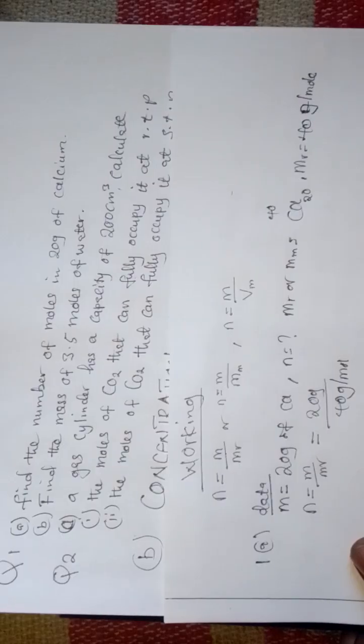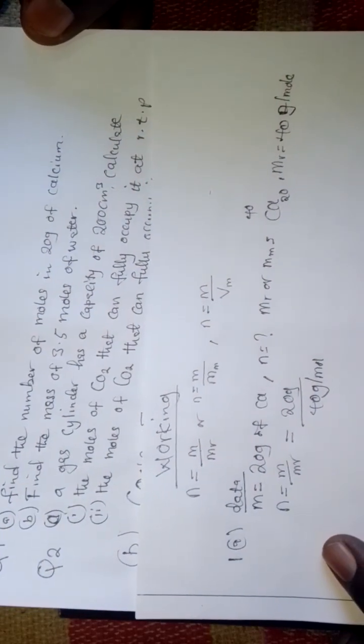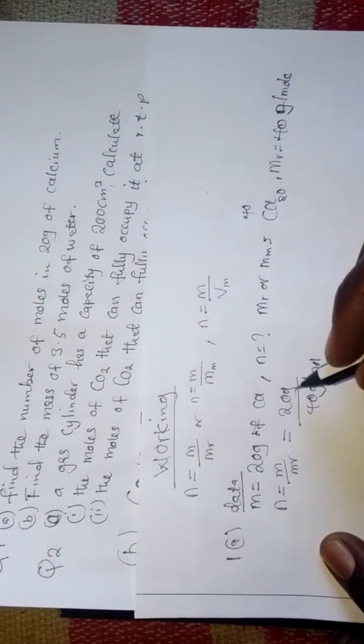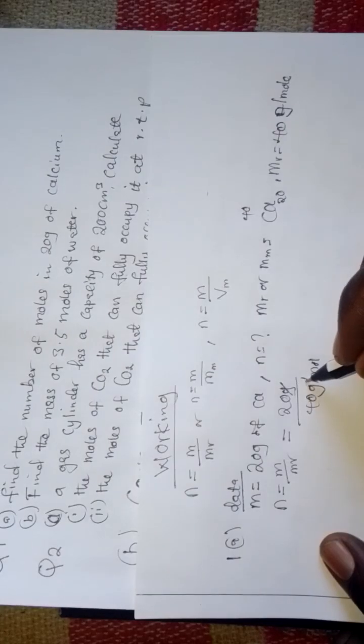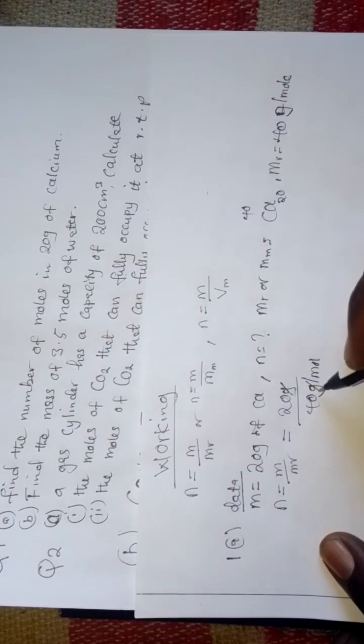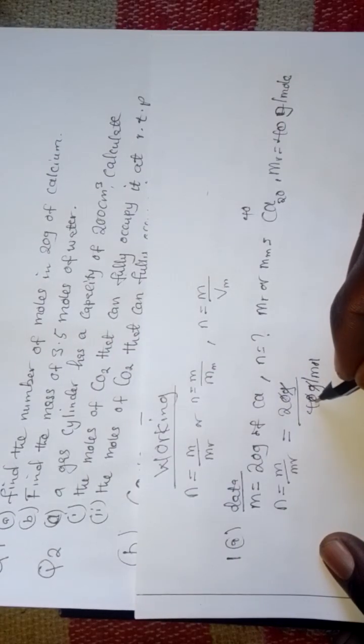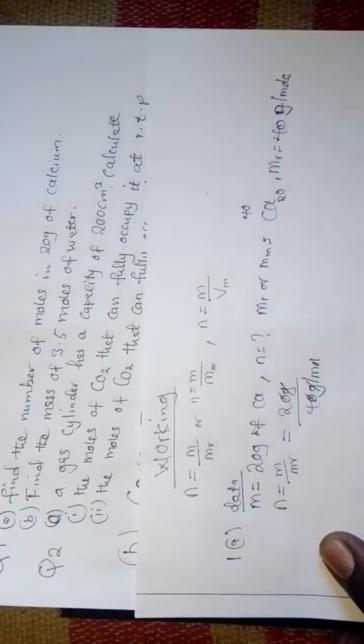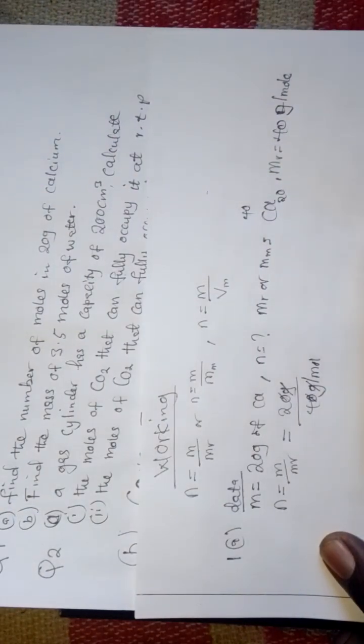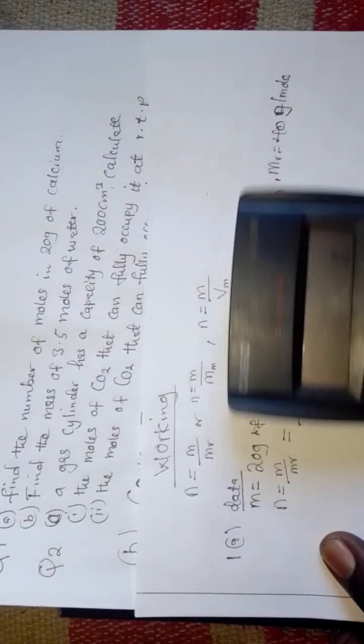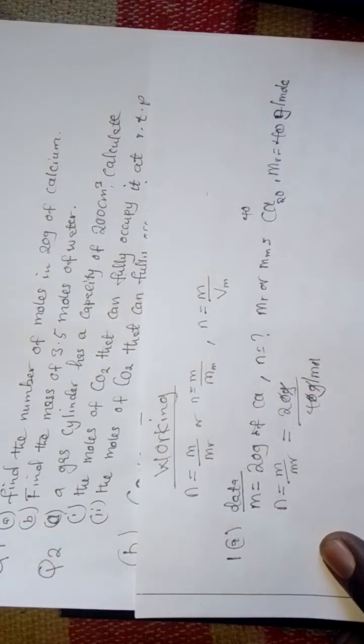So how do we find this value? This gram is going to be cancelled with this one. This 0 is going to be cancelled with this one. Then if we say 2 divided by 4, what's our answer? It's 1 over 2. We say 1 divided by 2, it's 0.5.